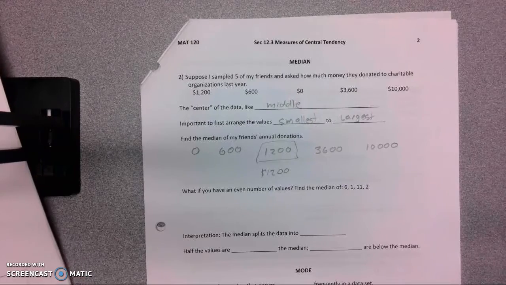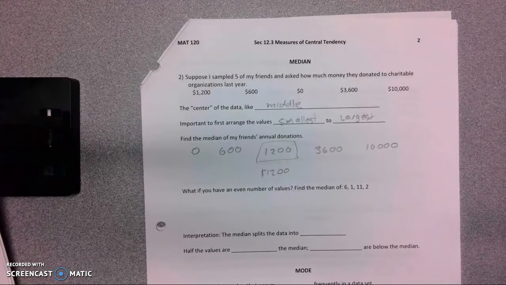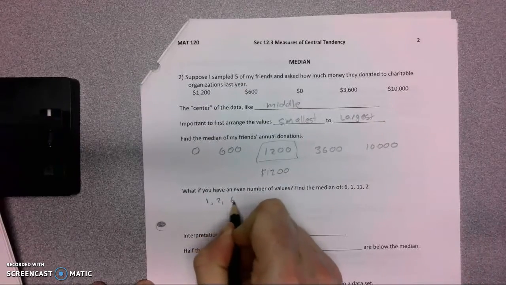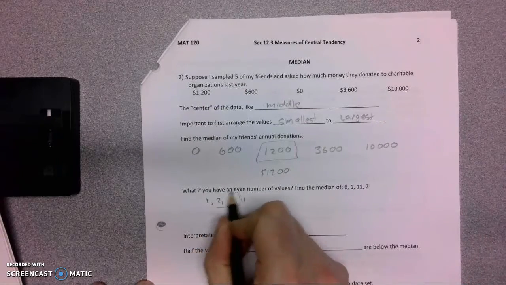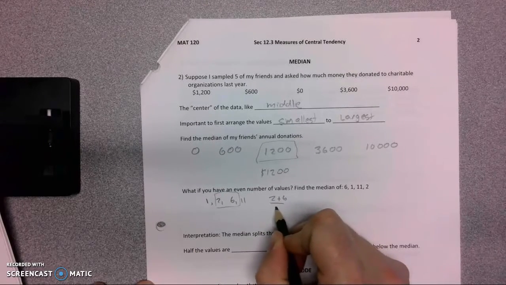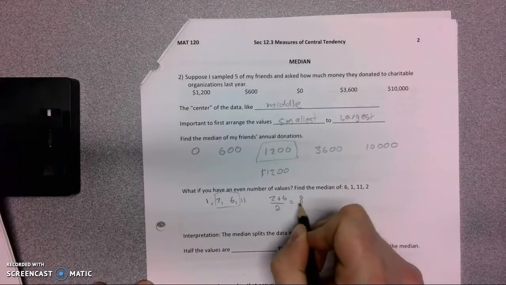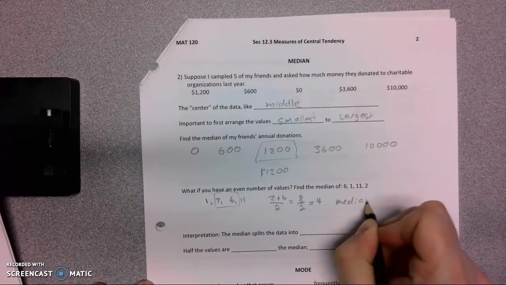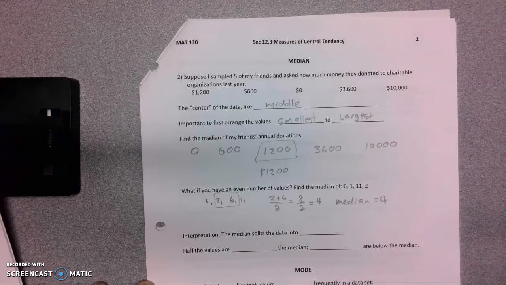What if you have an even number of values? Find the median. So if we have an even number of values, like this here, we can still put them in order. But 2 and 6 are in the middle now, so I'm going to take the average of them. So our median is 4. Okay, so a number can be a median even if it's not explicitly listed in the set of data.